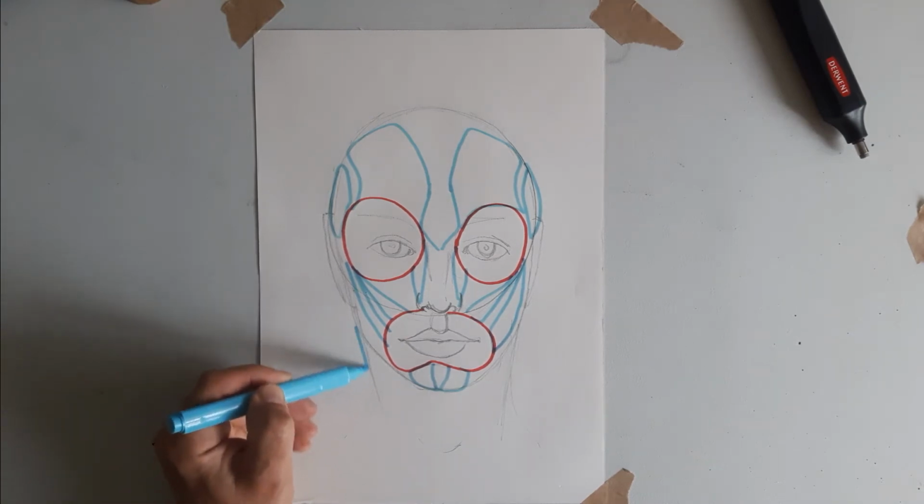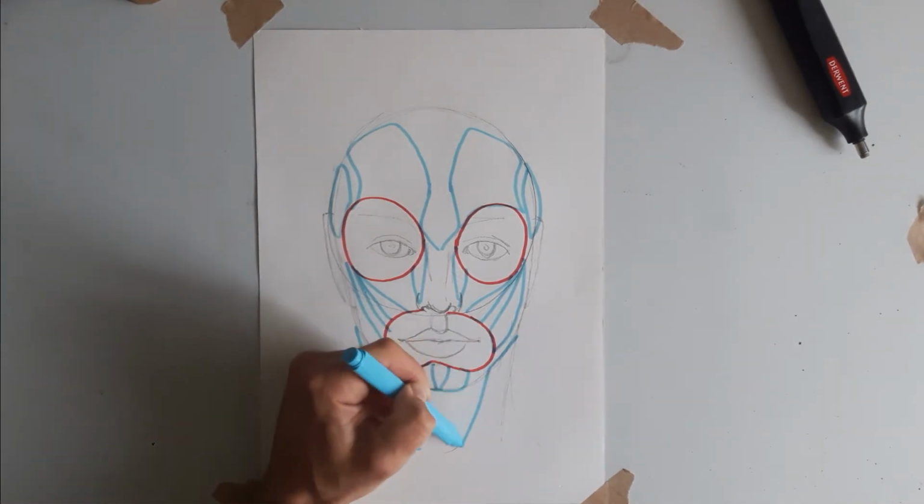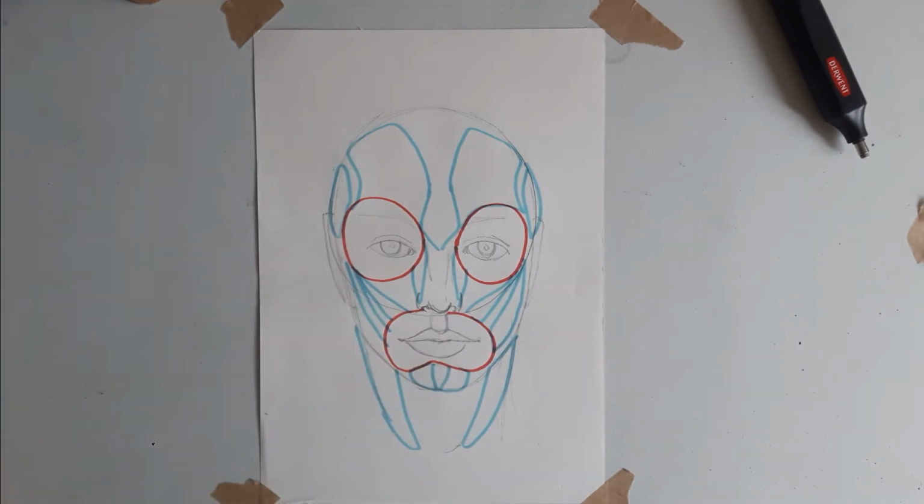The head can also suggest emotion by the way that the head tilts to one side or the other, and that's done by powerful muscles within the neck. So knowing where these muscles are does help us when we're drawing those shapes over the top.